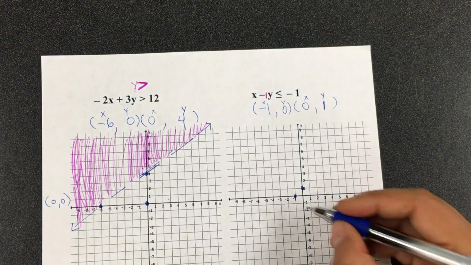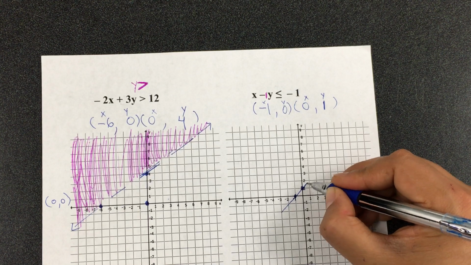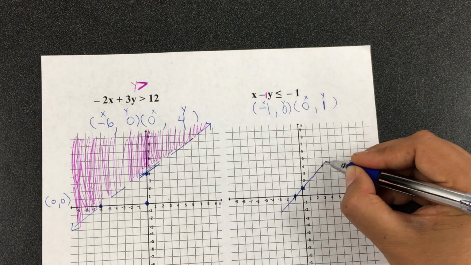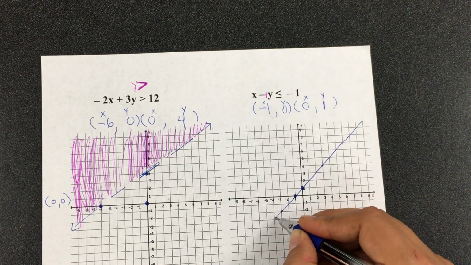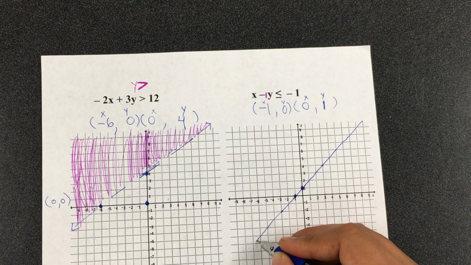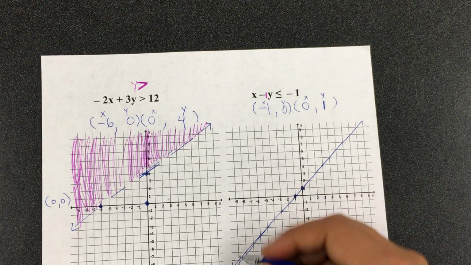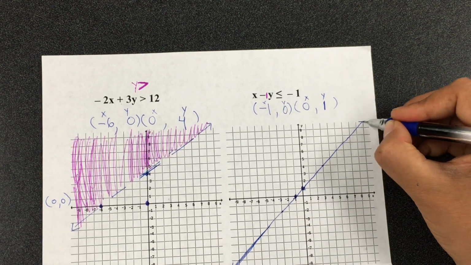The line is going to be solid. And I'm just going to follow the slope that I see in here. I notice that it's 1, 1, 1, 1. So I'm going to go from corner to corner. Whoops. Okay, more or less. I'm sorry, apologies for not having my ruler.